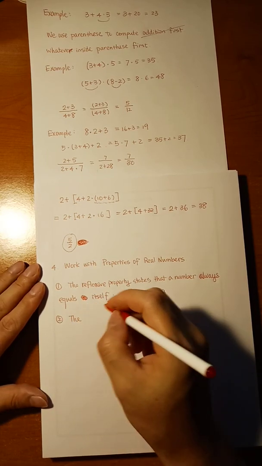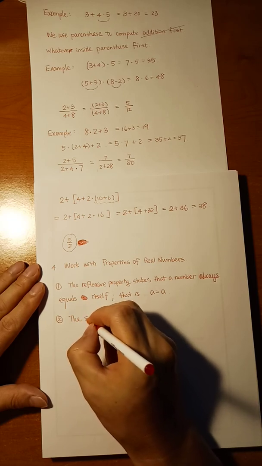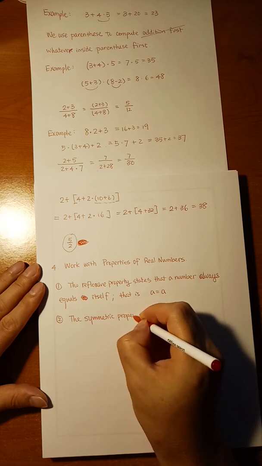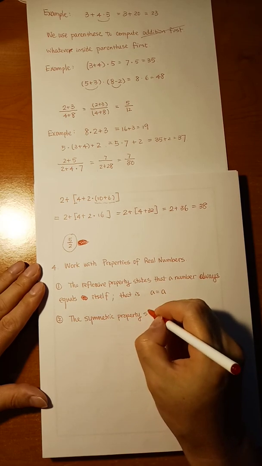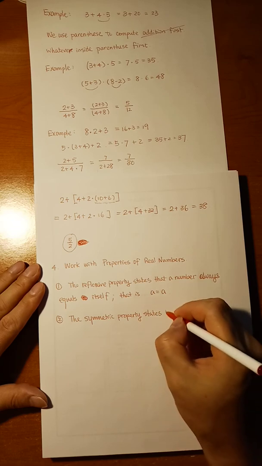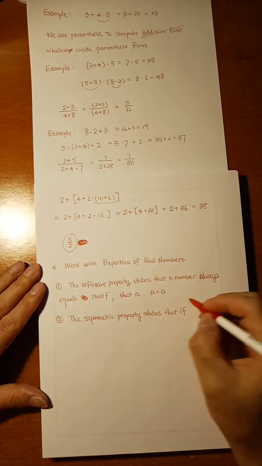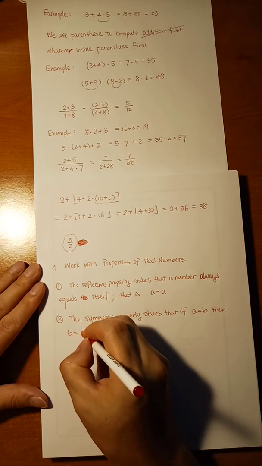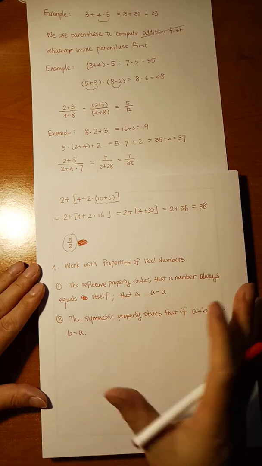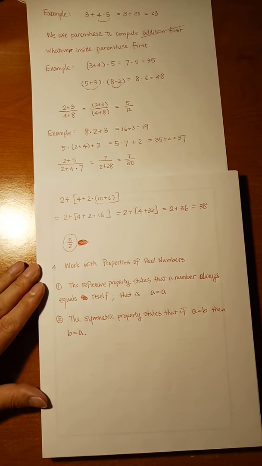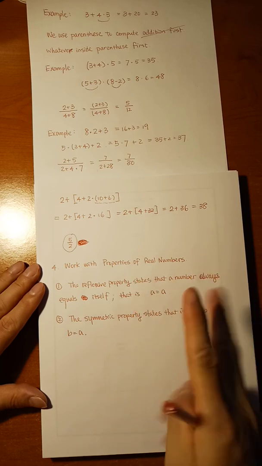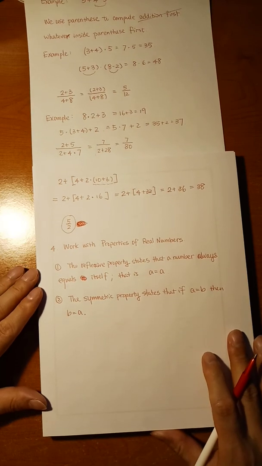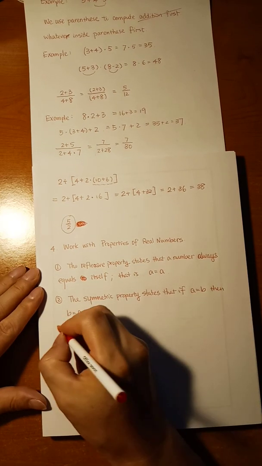And second, the symmetric property. The symmetric property states that if A is equal to B, then B is equal to A. So it doesn't matter which term is on the left side and which is on the right side. Once you have equality, you can naturally exchange those two sides. So this is the symmetric property.